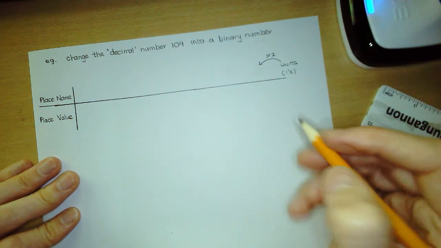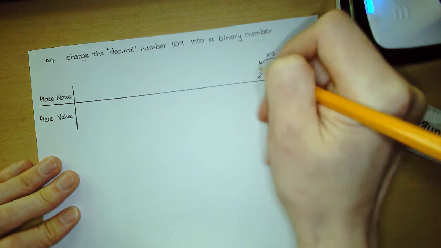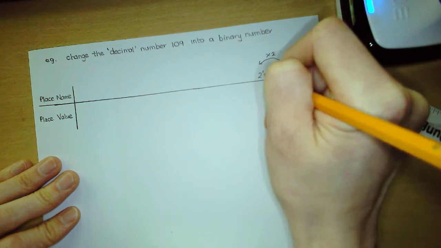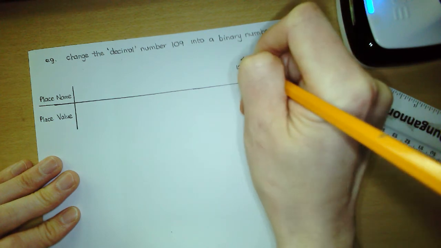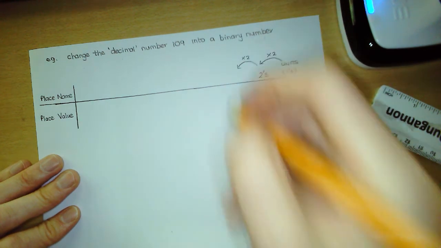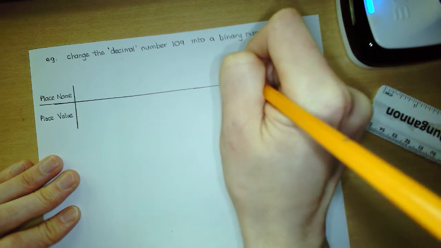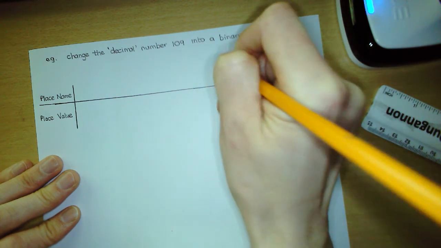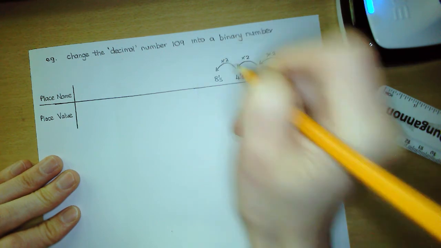So we're going to multiply by 2. So the next place name is going to be the 2's. Multiply 1 by 2, you get 2. So the place name is the 2's. We're going to multiply by 2 again. And then that's going to give us the 4's. Going to multiply by 2 again. That's going to give us the 8's.